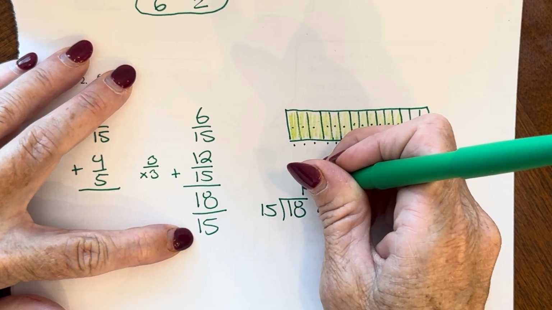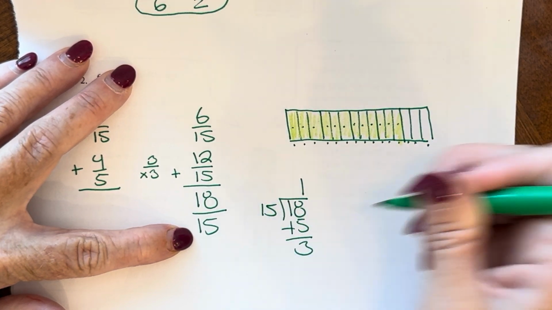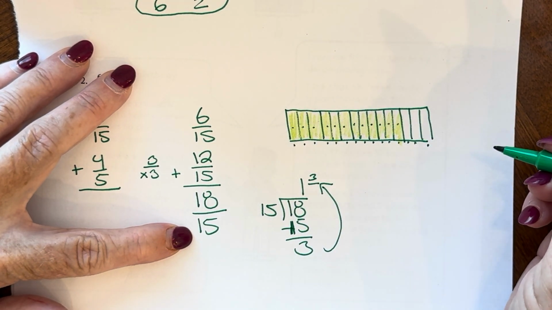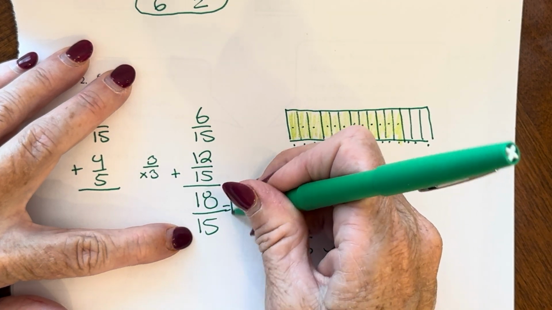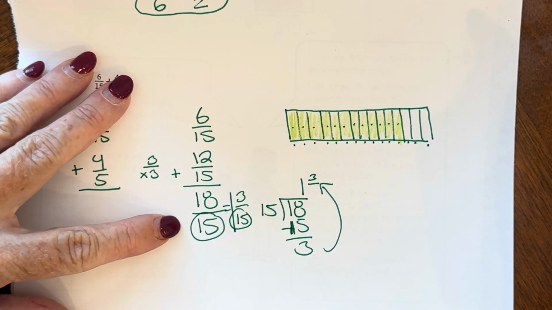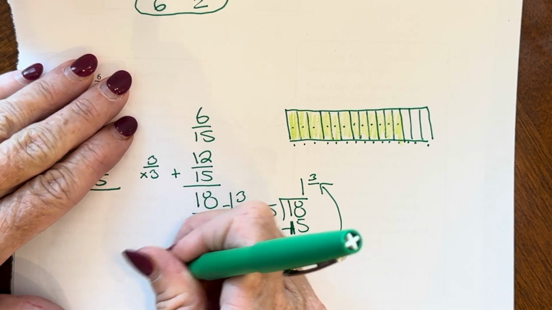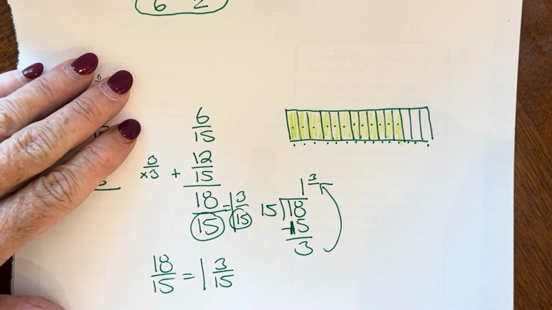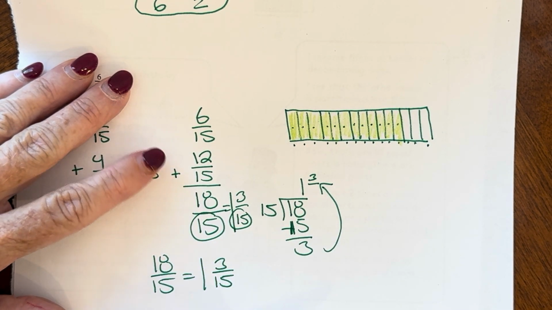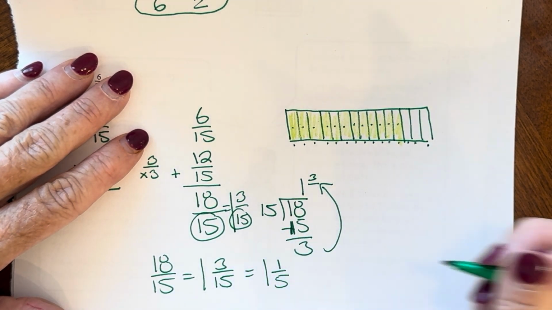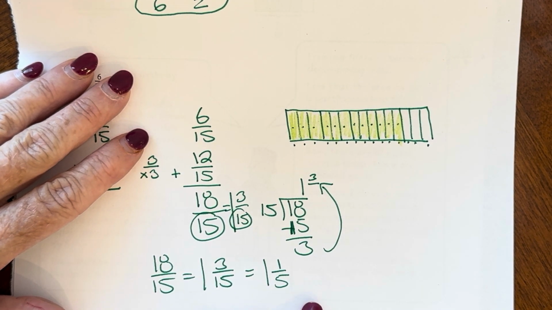So if I divide that by 15, I get this. The 3 becomes my numerator. So 18/15 is the same as 1 and 3/15, because remember, my denominators stay the same. I'm going to rewrite that down here so I have a little bit more room. Both those answers are acceptable because they're both equal. Now, some of you might know this: 3/15 is also the same as 1/5. If you don't know that yet, that's okay, because all 3 of those answers are equivalent, and they're all correct.